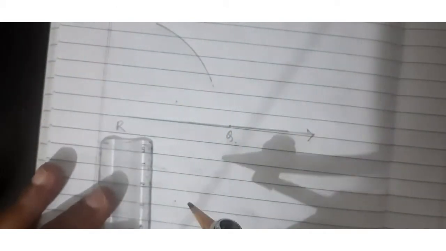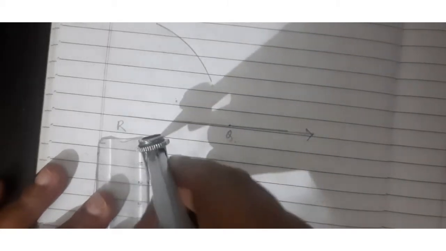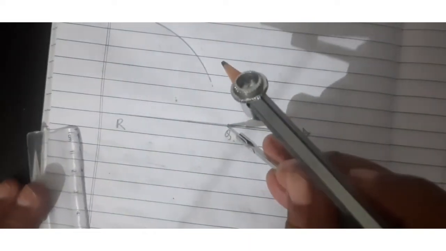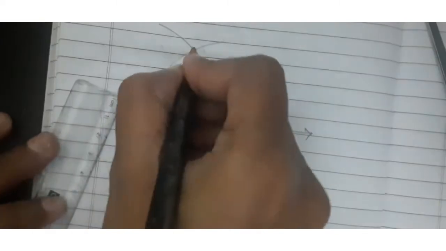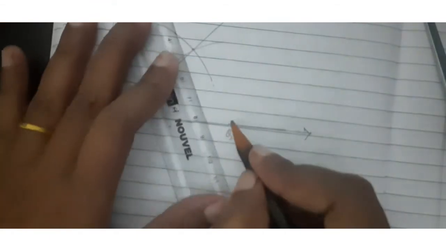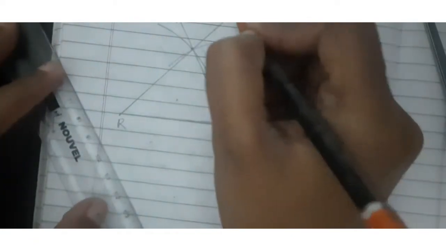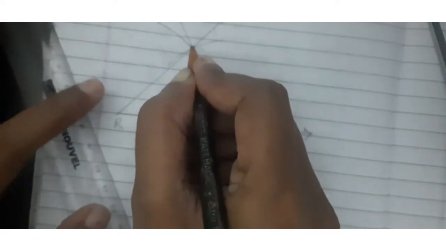Fine. Then you have to find out PQ. So PQ you have been given as 4.2 centimeter. So 2 lines after 4. Just take the distance in your compass, and keep the pointer of your compass on point Q and intersect this previous arc. So you will get the point of intersection over here. This point of intersection you have to join with R, right, and with Q. Okay, now this point of intersection will be point P.